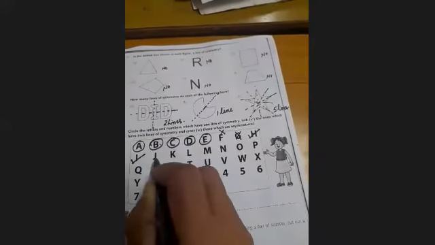Next is I. Again, letter I has two lines of symmetry. Tick it. Next is letter J. Draw horizontal line as well as vertical. You can see letter J has no line of symmetry, so we will cross it. Next is letter K, only one line of symmetry. Circle it.